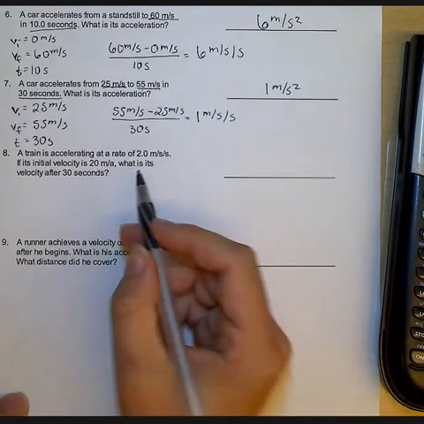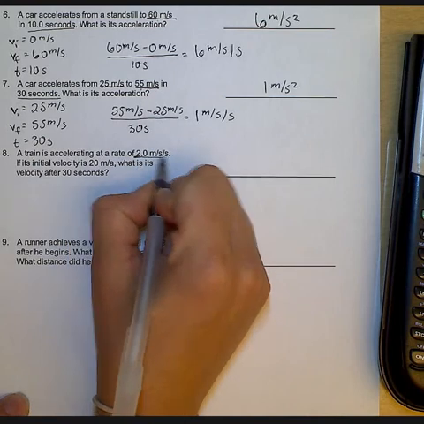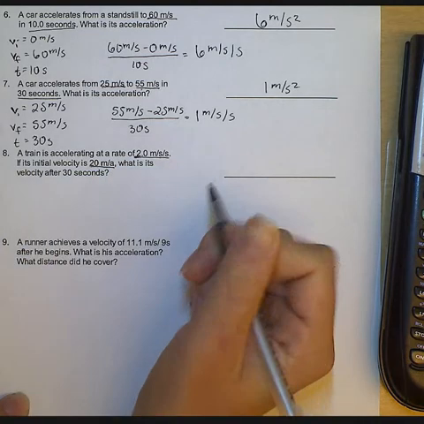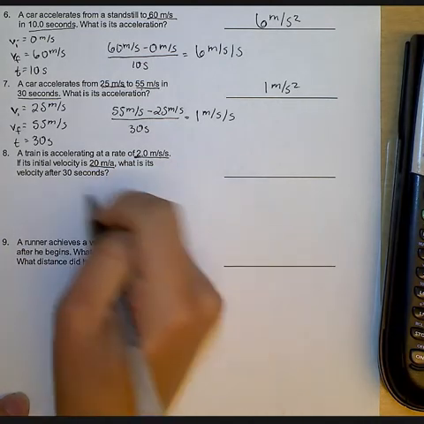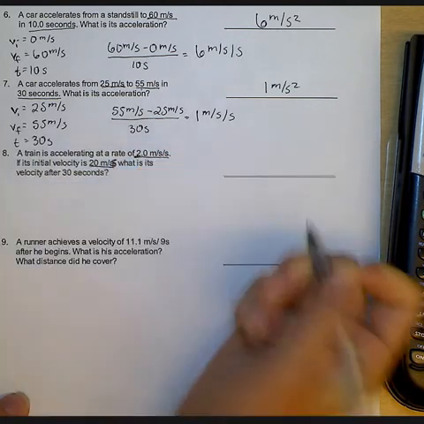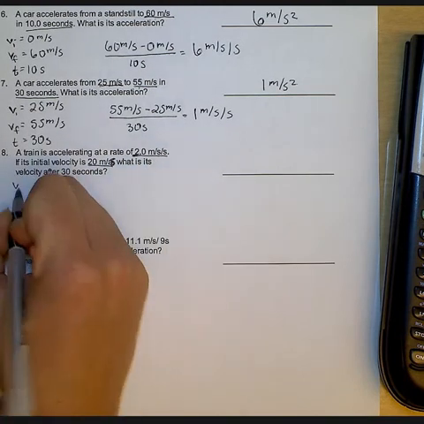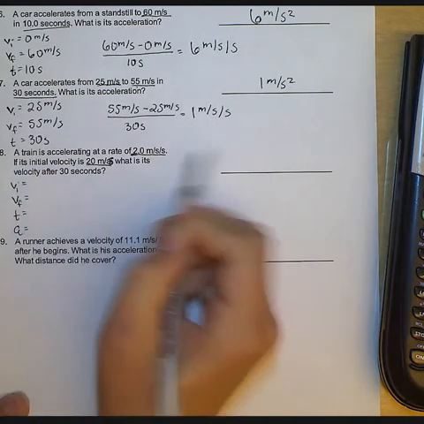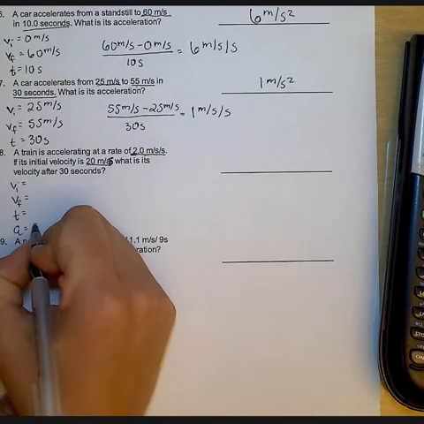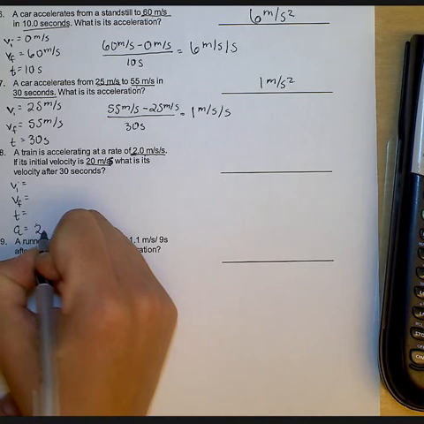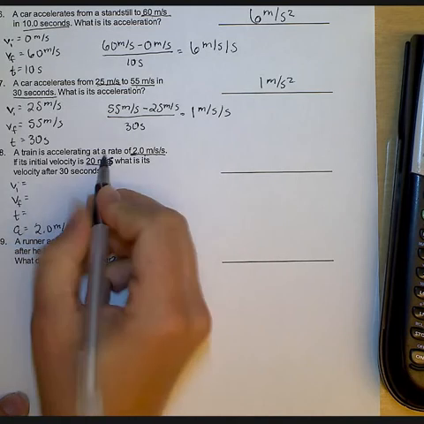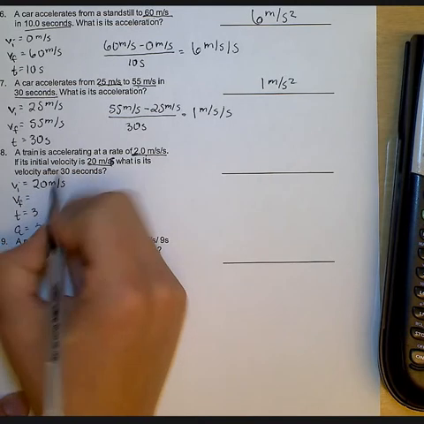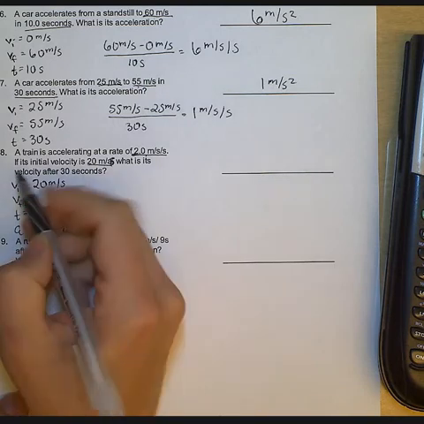Number 8. A train is accelerating at a rate of 2 meters per second per second. If its initial velocity is 20 meters per second, what is its velocity after 30 seconds? Okay, so this one's a little bit different. I'll write in what I have and what I don't have. We have its acceleration here, we have the initial velocity, and we have our time. So we're looking for that final velocity.